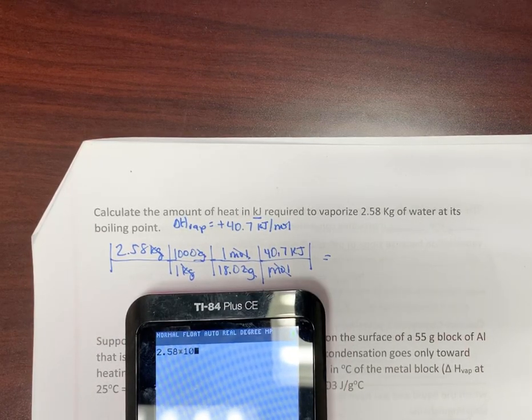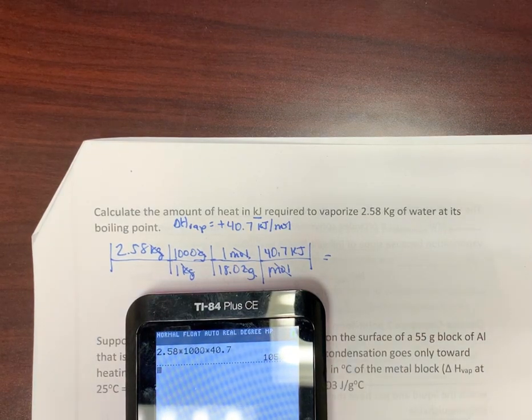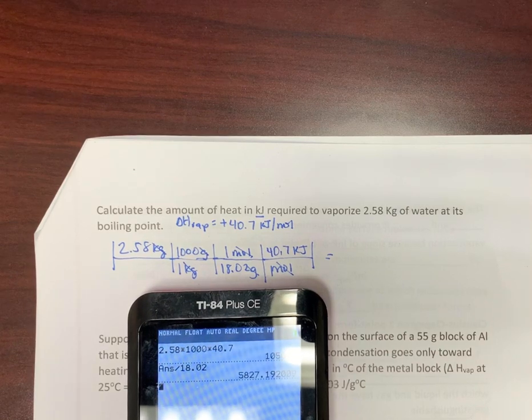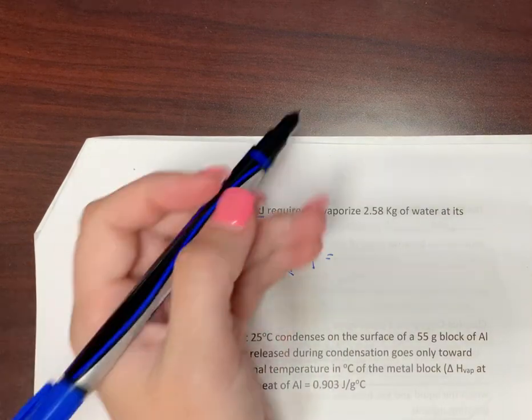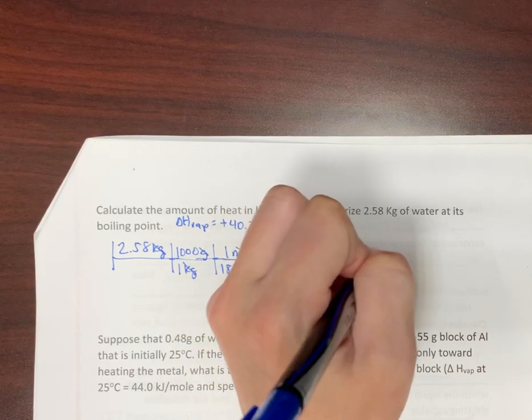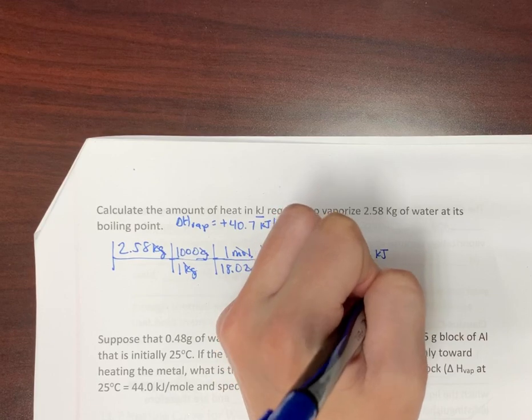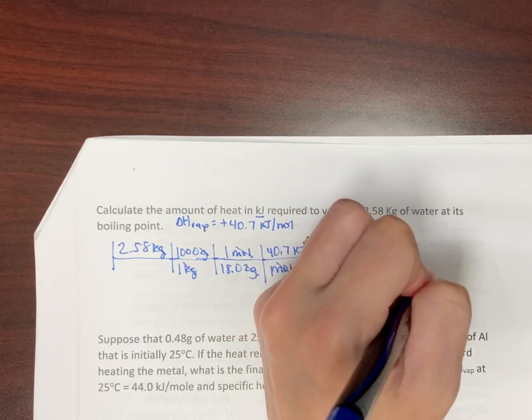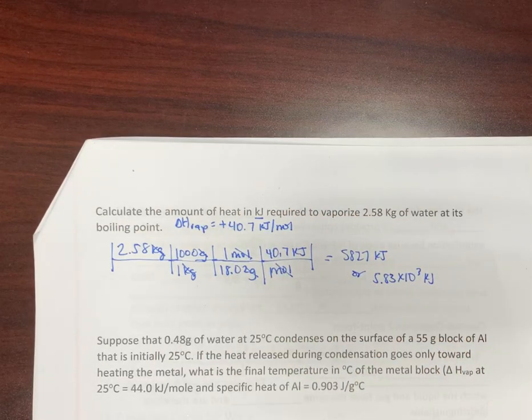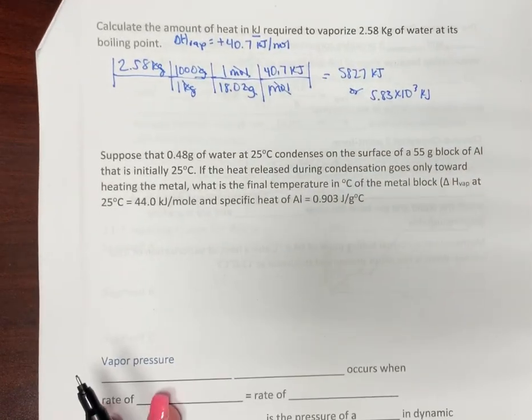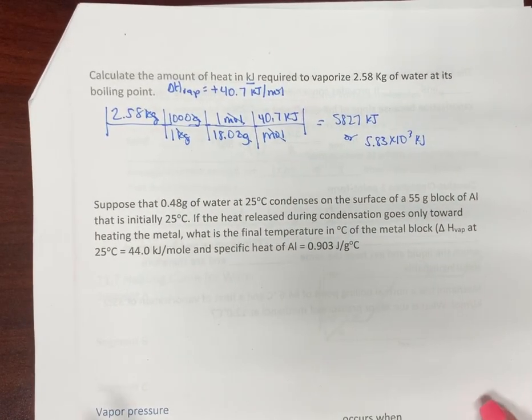Let's calculate. 2.58 times 1,000 times 40.7, and let's divide by 18.02. So that's a lot. We can say 58.27 kilojoules, or you can say 5.83 times 10 to the third kilojoules, if you like scientific notation or not. One more.